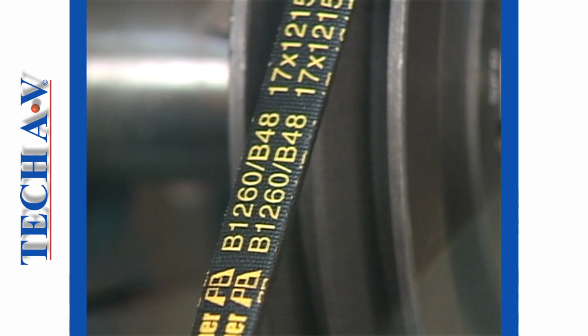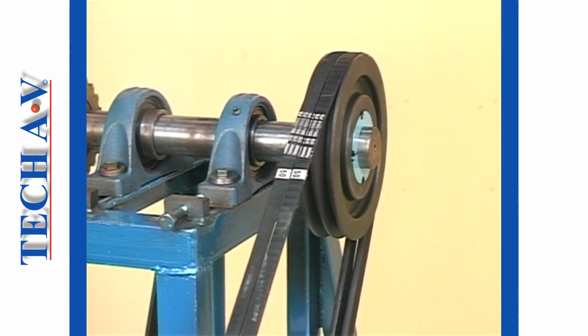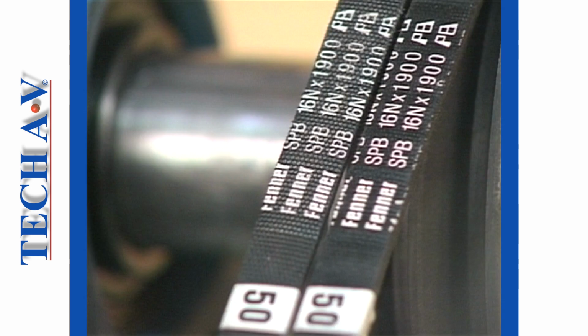An important fact to keep in mind is that when you are replacing belts, you should not mix classical V and wedge belts on the same drive, nor should you mix belts from different manufacturers. After the break, we shall discuss the replacement of belts.